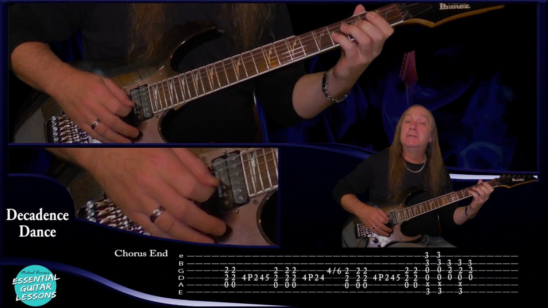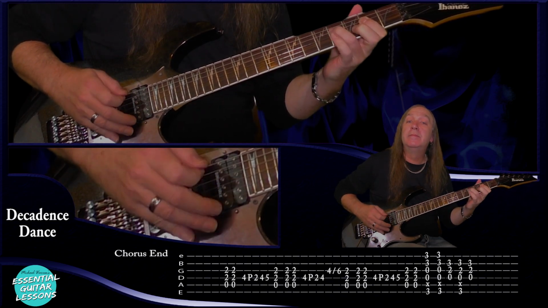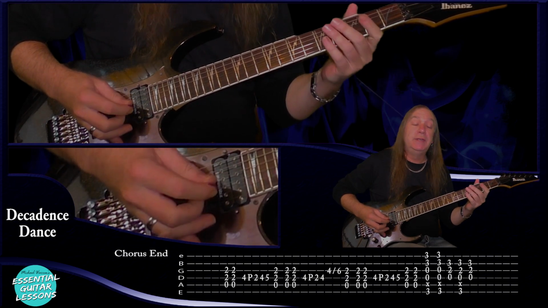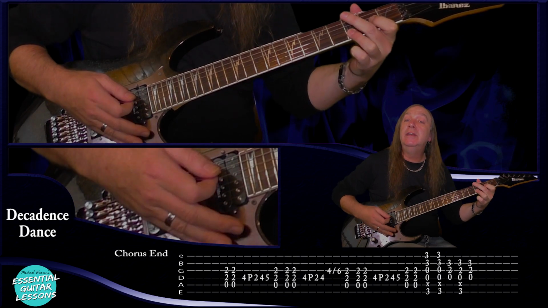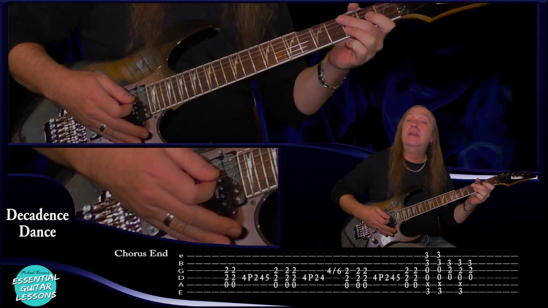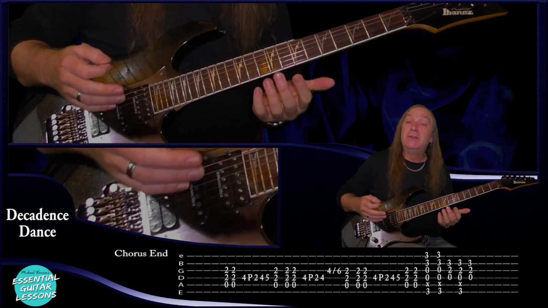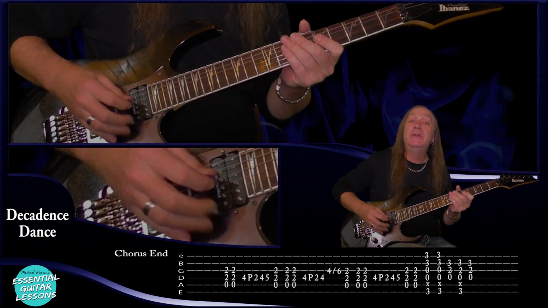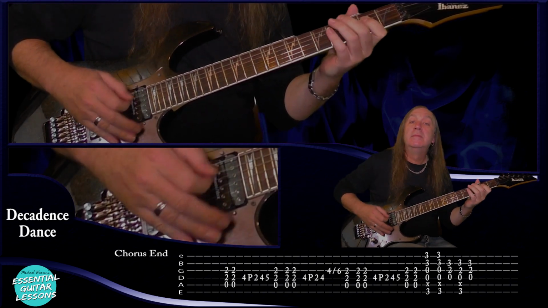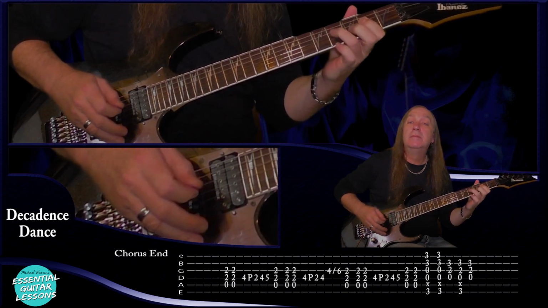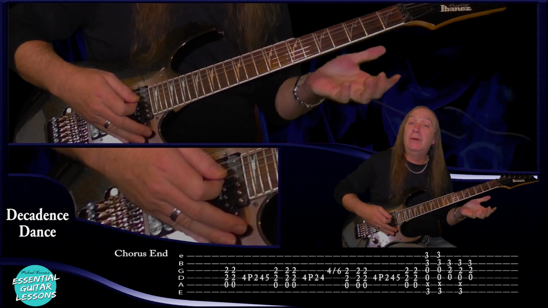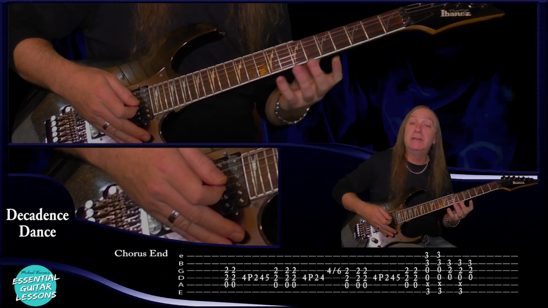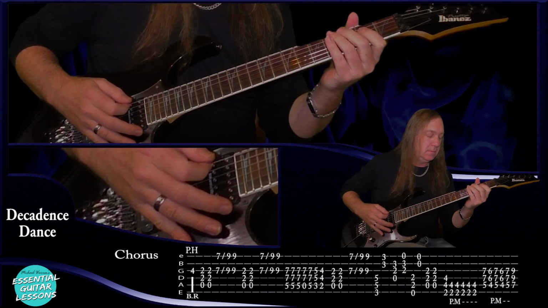Now slide. Now we just finish on our A power chord first, our G, D, D, open G, D there. So it's the same as the last one in the intro, so let me just play that for you now. Finish on our A power chord, which gets us into the second verse. So let me put the chorus and that last part together for you.